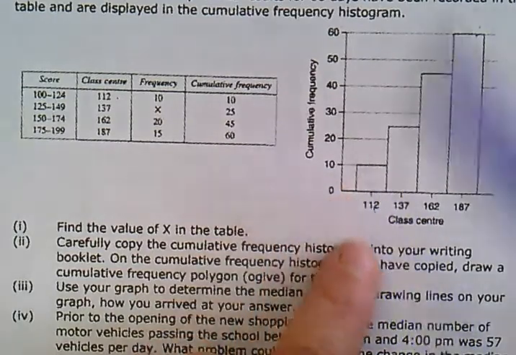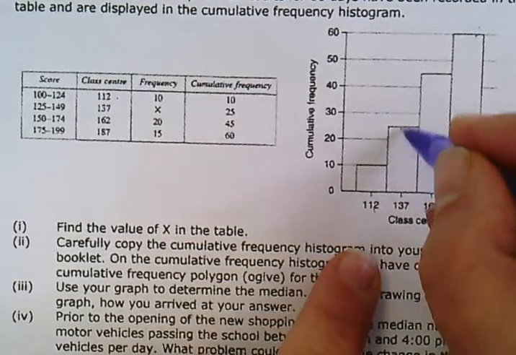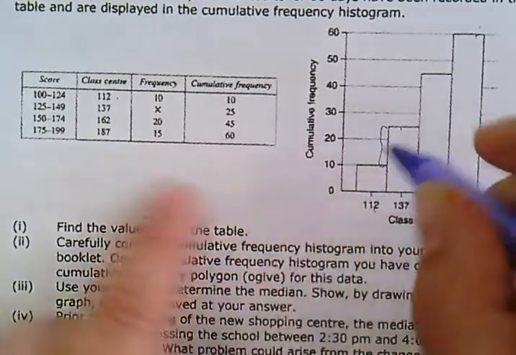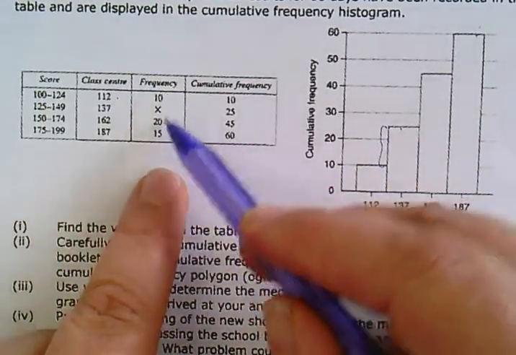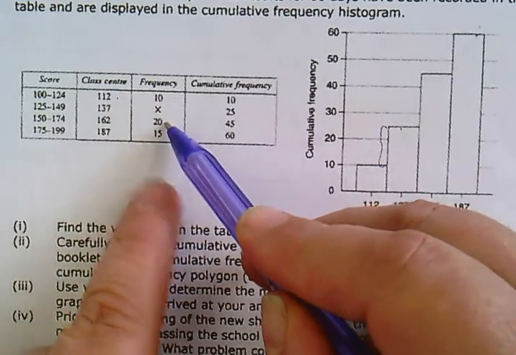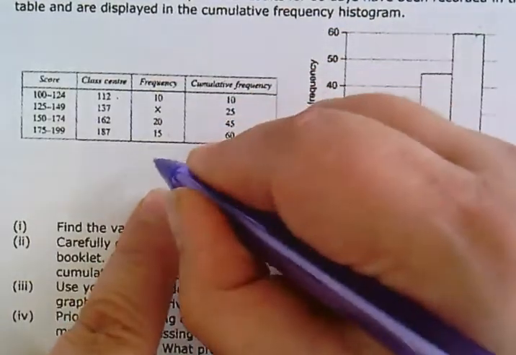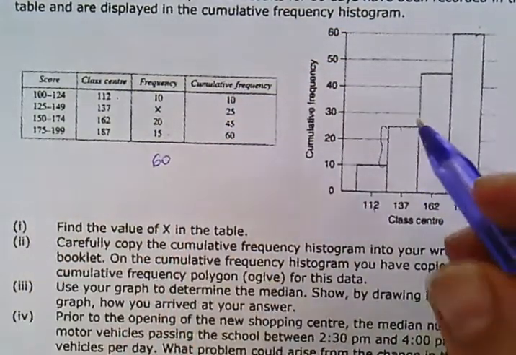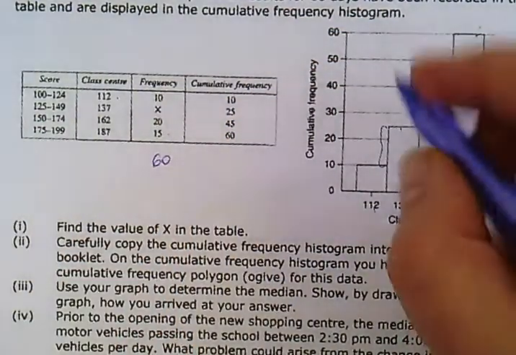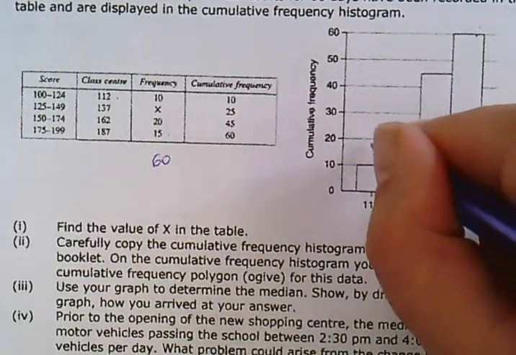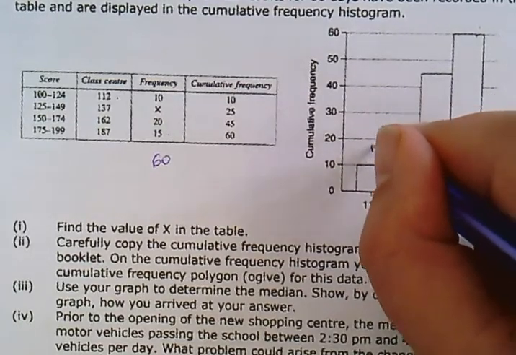Can you see? Now, looking at the graph here, if I add all these up, what I've got so far, I've got 10 and 20 is 30 and 15 is 45. I'm supposed to have a total of 60. What is the X? I can look at the graph and say, yes, I think it's from 10 to 25 is 15.